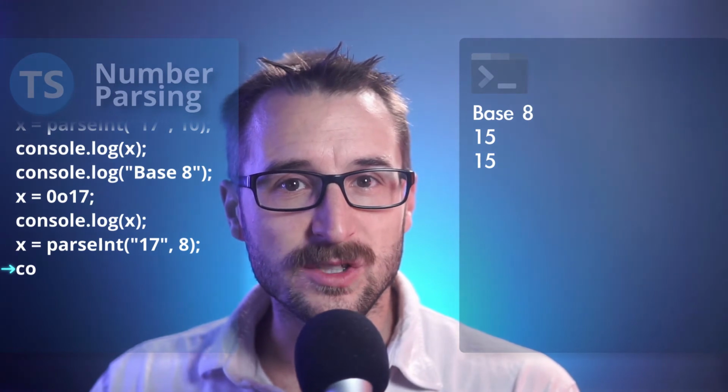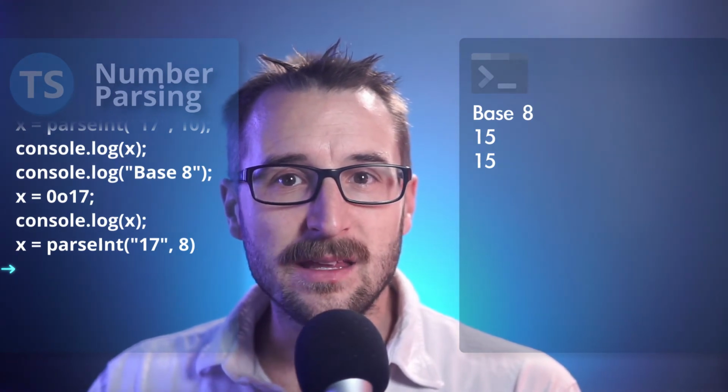The function parseInt converts from base 8 if the string starts with 0, 0. For example, using x equals 0017 or using parseInt "17", comma 8 returns 15 as well because 1 multiplied by 8 plus 7 equals 15.